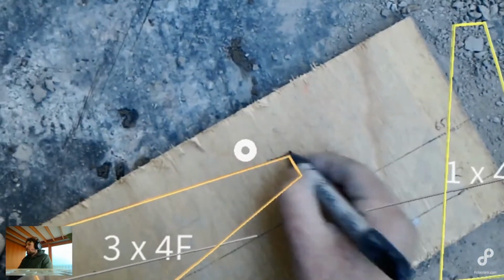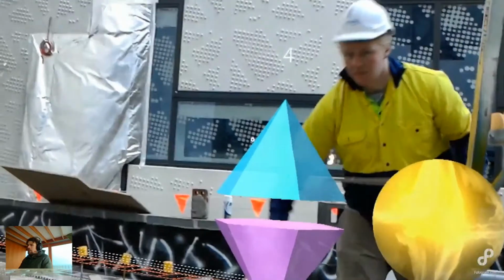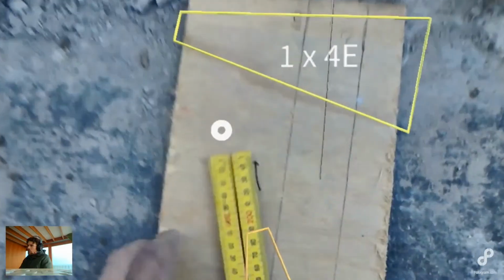The other thing that was pretty interesting working with Fologram on this project is the bricklayers were able to invent the tools that they needed to do the job faster.